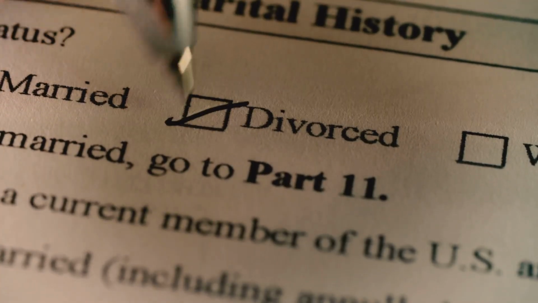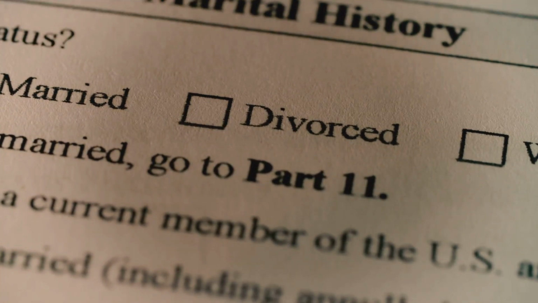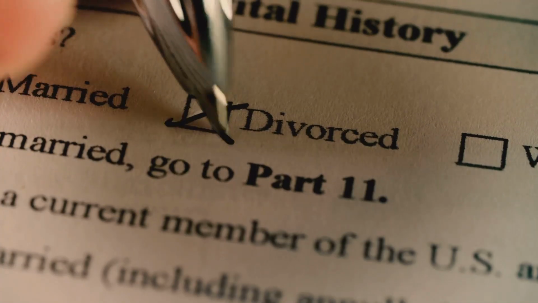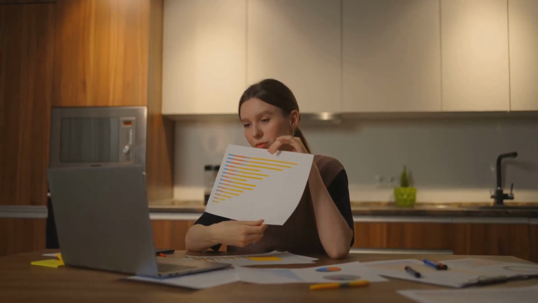FreshStart IL provides step-by-step guidance for each of these steps, including county-specific e-filing instructions. Let's talk about costs next. Here's what divorce costs in Illinois.